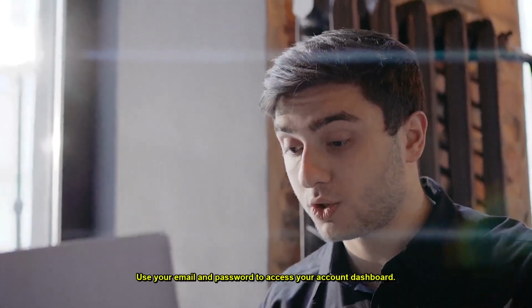To cancel your Betterment Premium account, start by logging into your Betterment account. Use your email and password to access your account dashboard. Once logged in, locate the account settings in the top right corner of the screen. Click on your profile icon to access the drop-down menu.